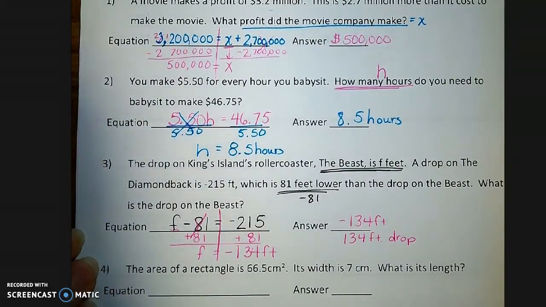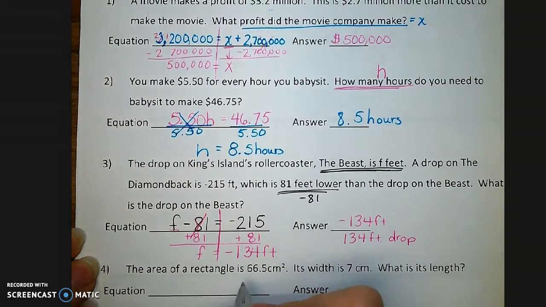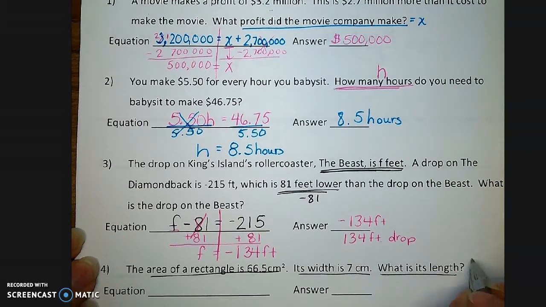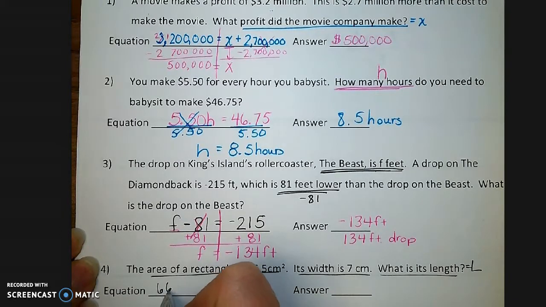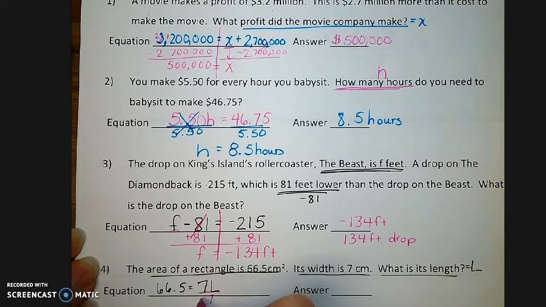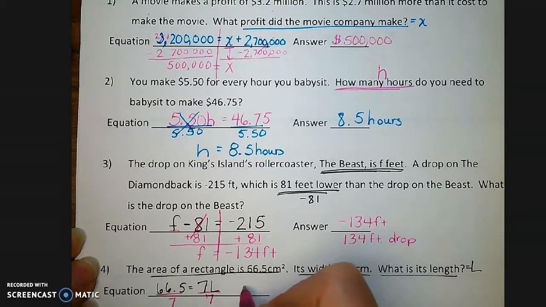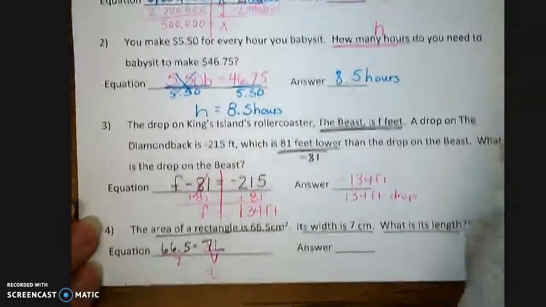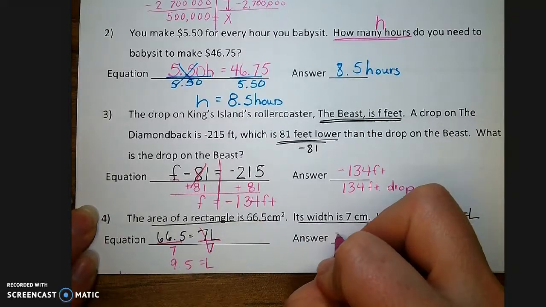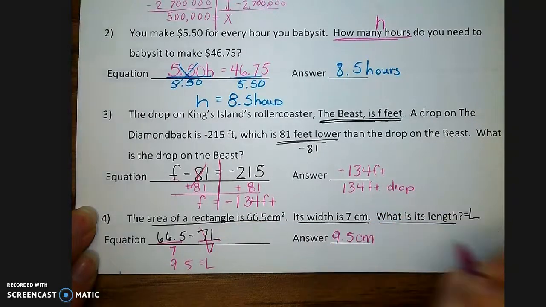Our last one here is a rectangle, and the rectangle has an area of 66.5 centimeters squared, and the width is 7 centimeters. So what is the length? We're going to denote that with an L. So area is equal to width times length. So we're going to divide to find our answer. And we'll find that the length is equal to 9.5. So this is going to be 9.5 centimeters.